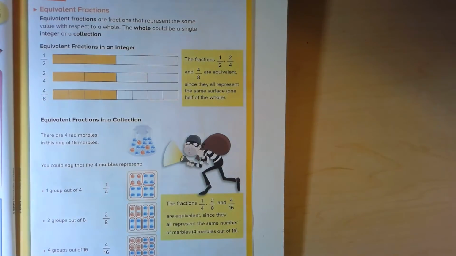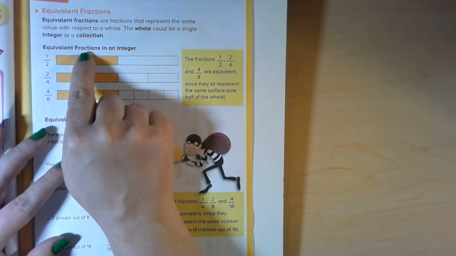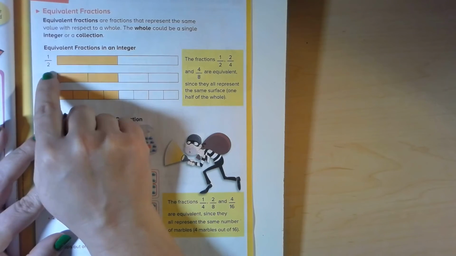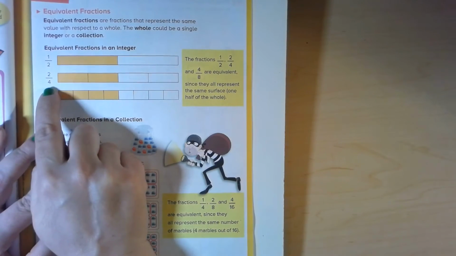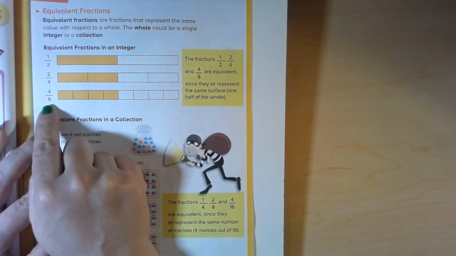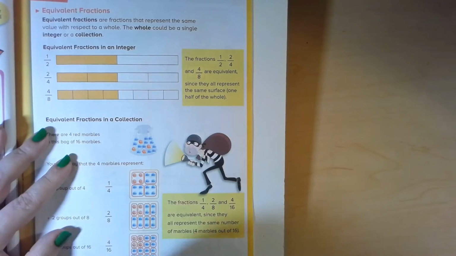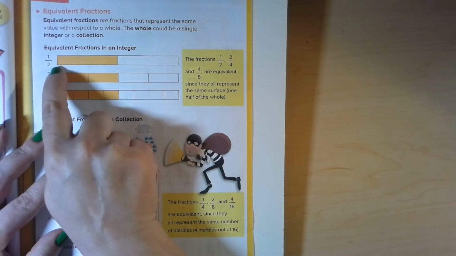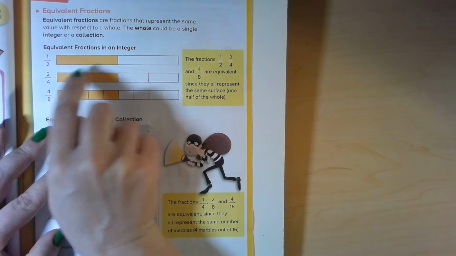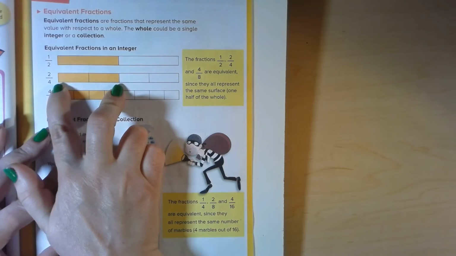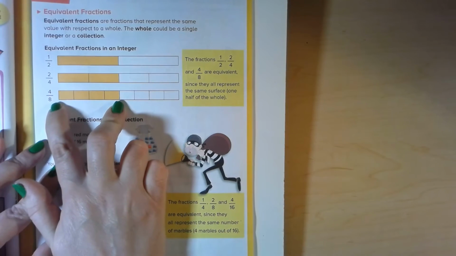So let's look at this. Equivalent fractions in an integer. So here they show us 1/2, 2/4, and 4/8. What do you notice? I notice that 1/2 has the same value that's shaded in as 2/4 and as 4/8.